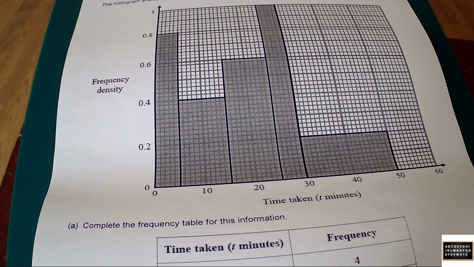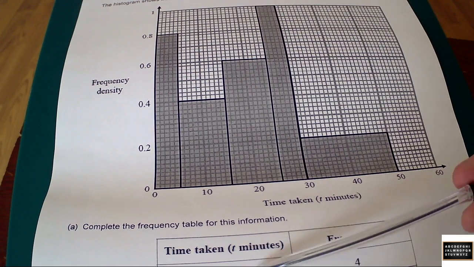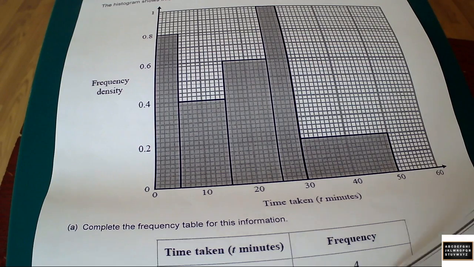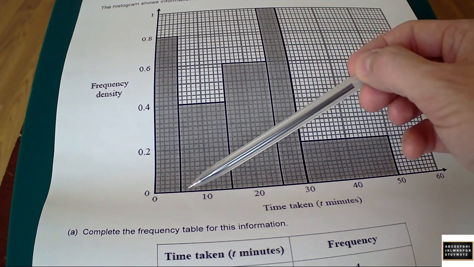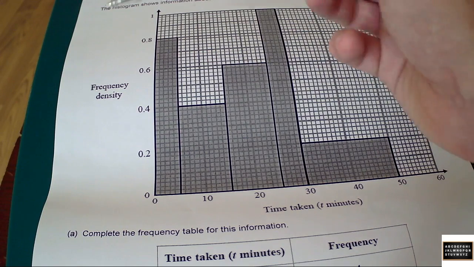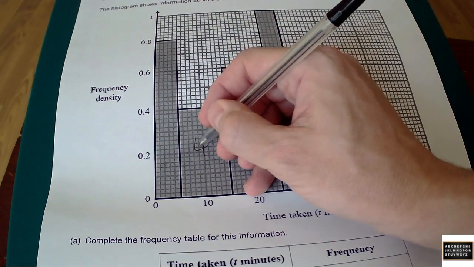So we always know that the frequency density is the frequency divided by the class width. So 4 divided by 5 here is how we got the 0.8. For each one then we need to work out the area to get the frequency. So in this case, it's between 5 and 15, so it's 10 wide, and it's 0.4 high, so that's going to be 4. So I'll write that in here.